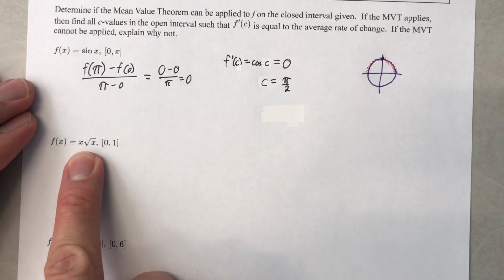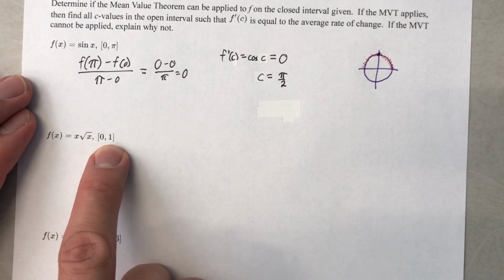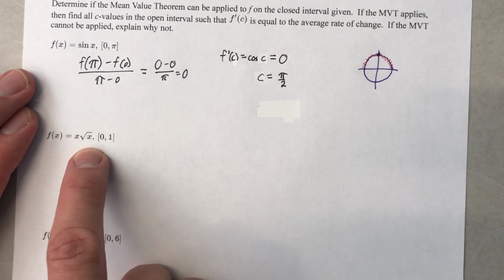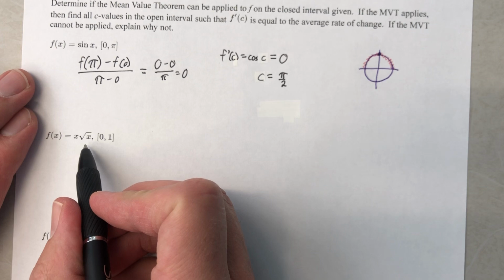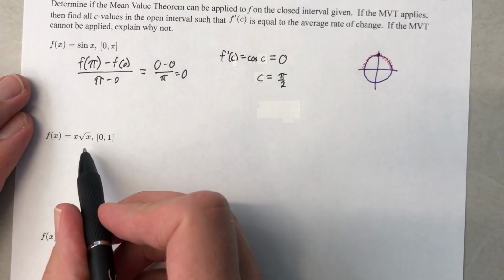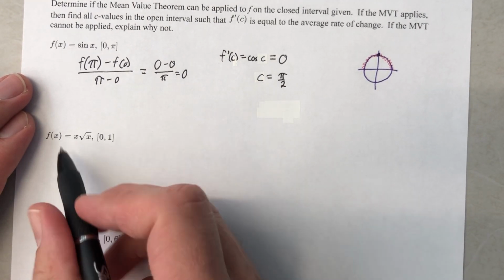Is this function continuous on the interval from 0 to 1? Yeah, it is. You don't divide by 0 anywhere in here. You never take the square root of a negative number, so you're good. Is this function differentiable? Meaning, do you ever have any jagged edges? No, you don't.